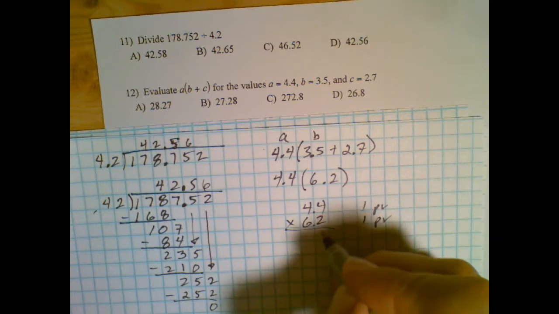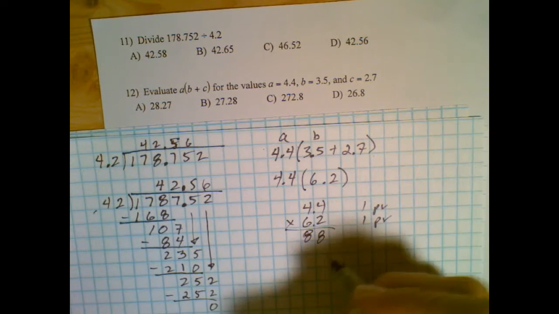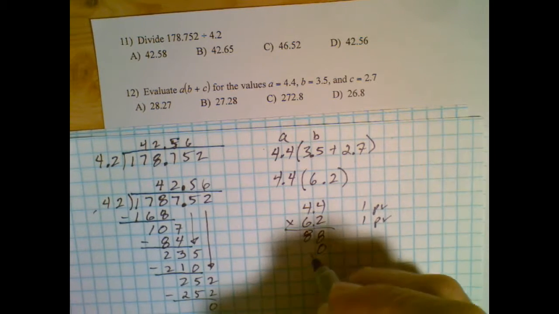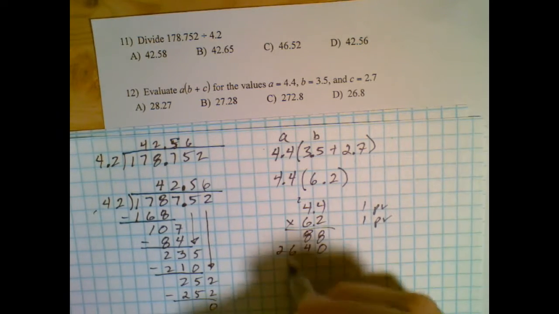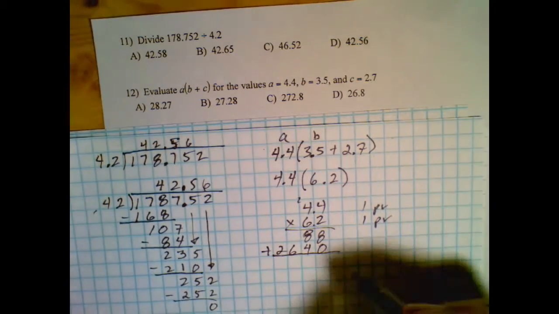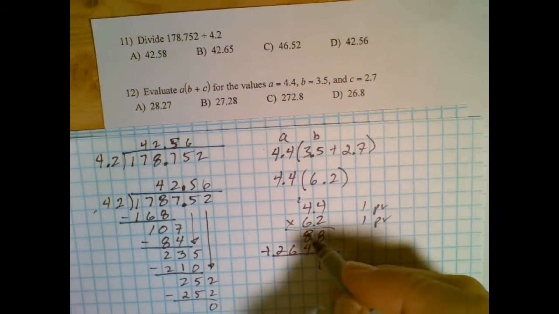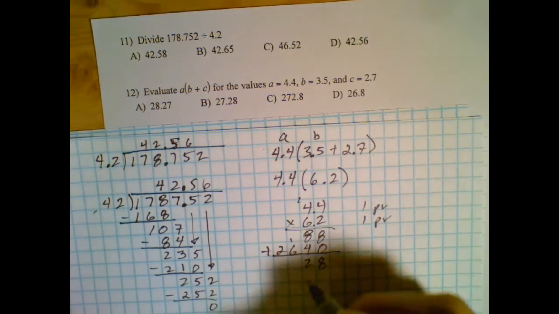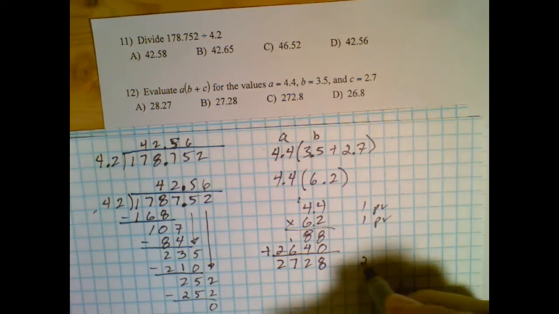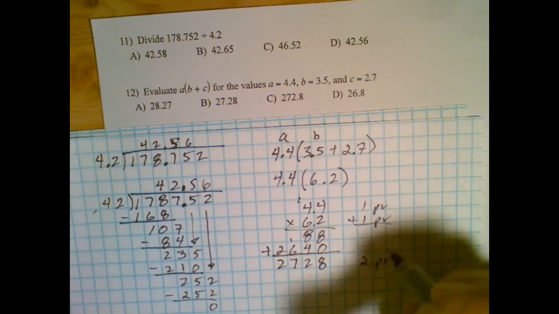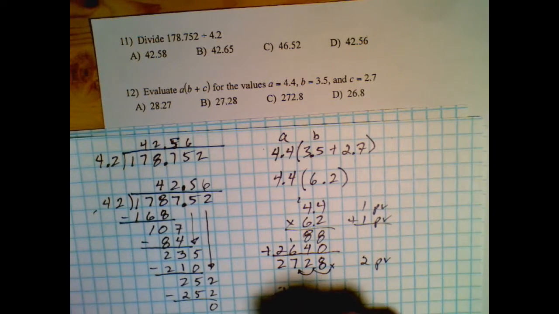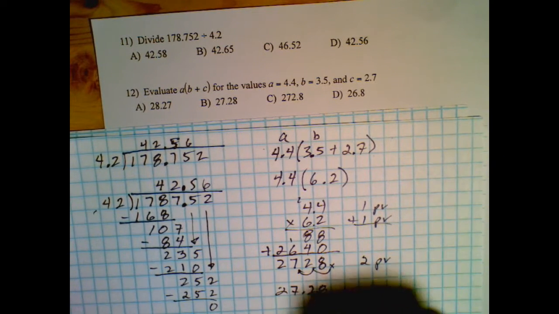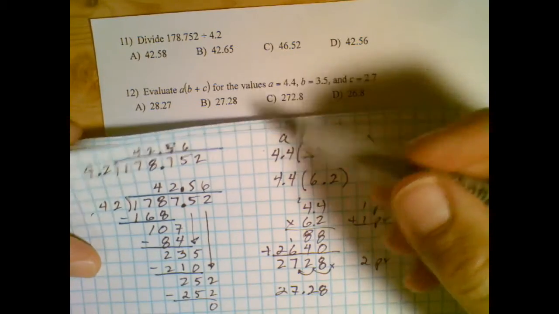2 times 4 is 8. I'm going to get the same thing again. 8, put down a 0. 6 times 4 is 24. Carry the 2. 6 times 4 is 24, plus 2 is 26. I get to add these together now. Yay! 8. 8 plus 4 is 12. Carry the 1. 1 is 6, 7. So I have 2 place values to move, right? I have to add up the place values. So I start here. I'm going to have to move over once, twice. Final answer, 27 and 28 hundredths, which is problem answer B.